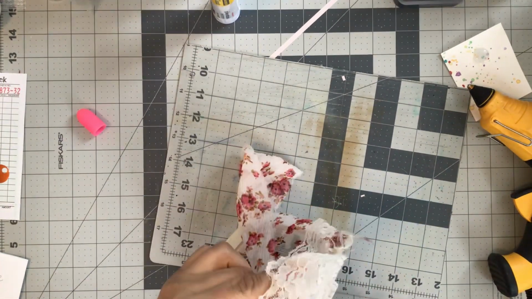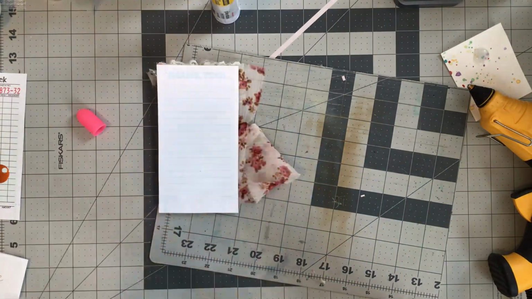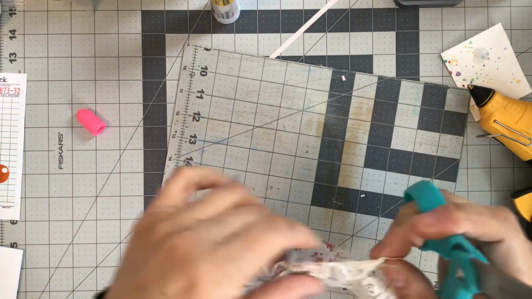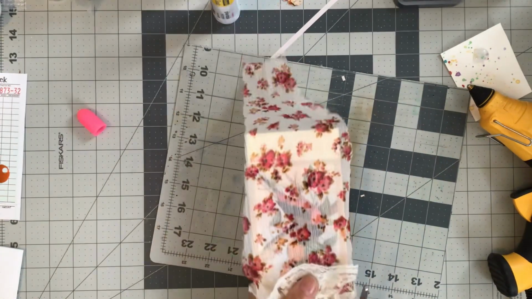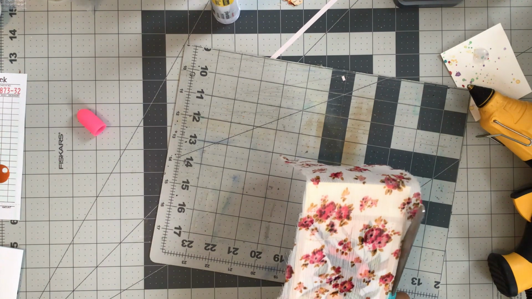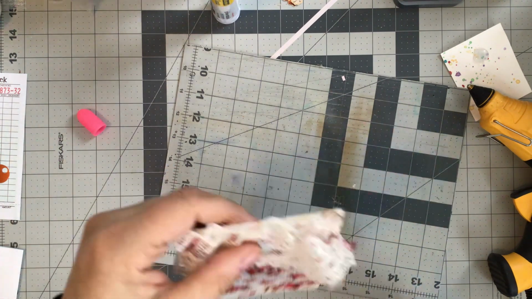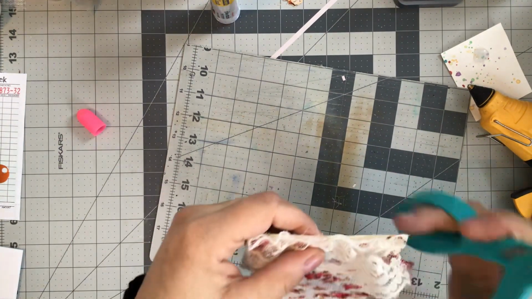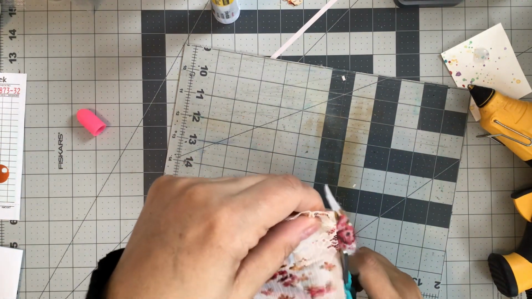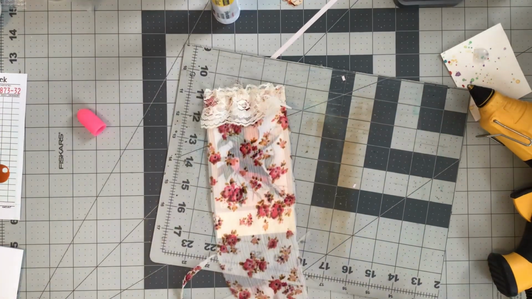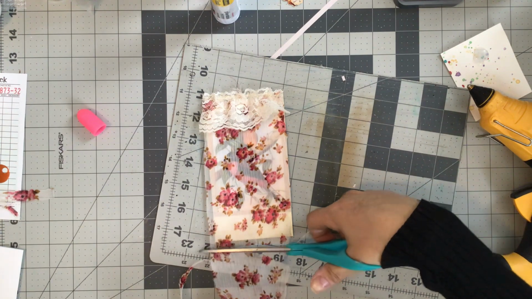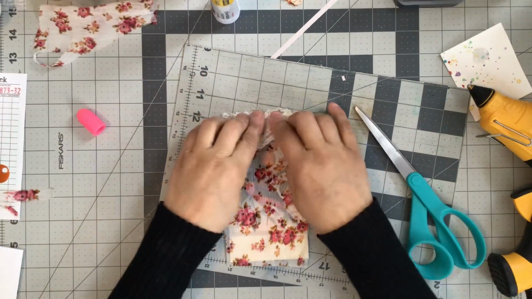Okay, let's trim everything up and see what we've got. Okay, how cute.